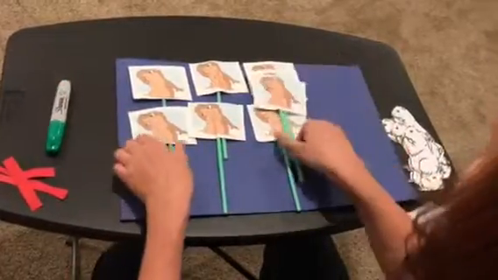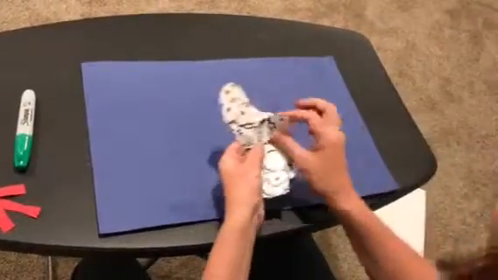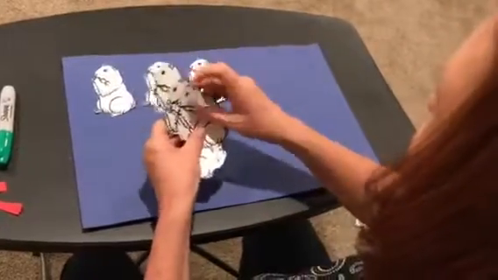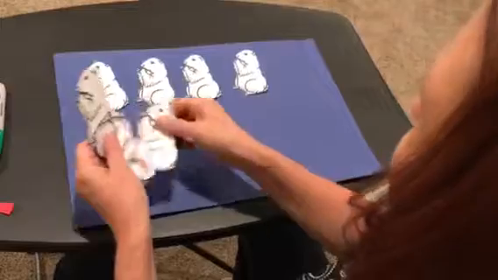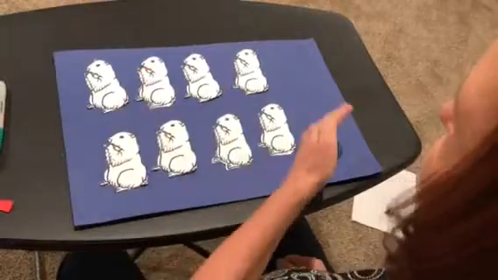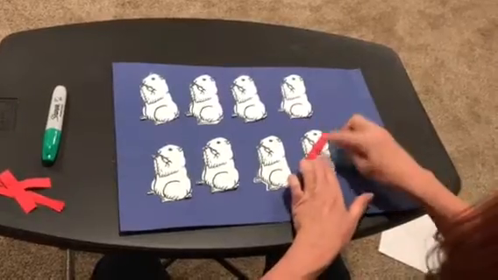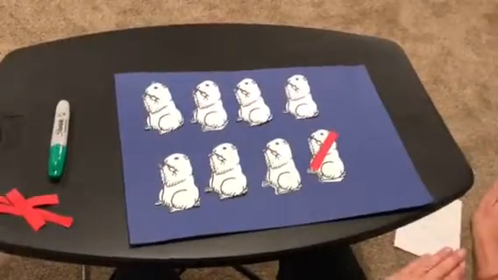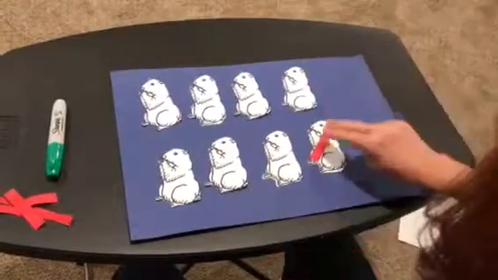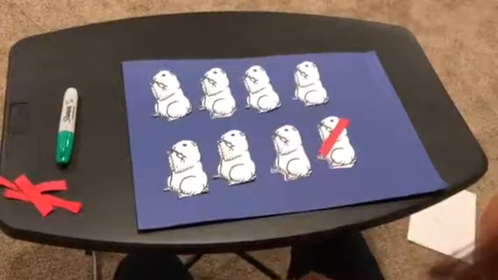Now I'm going to use my groundhog papers to again show you how to create the problem. 1, 2, 3, 4, and again working in doubles. 4 and 4 is 8. So if I had 8 dancing groundhogs and 1 went away, I have to be able to show 1 going away or being crossed out. So again, I had 8 in total, 1 went away, and 8 and 1 less is 7 left.